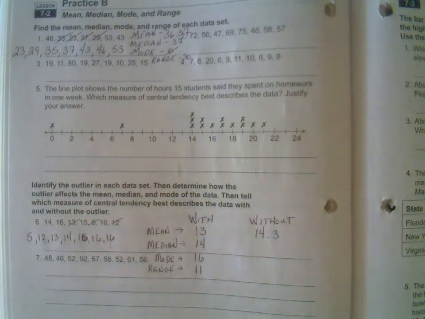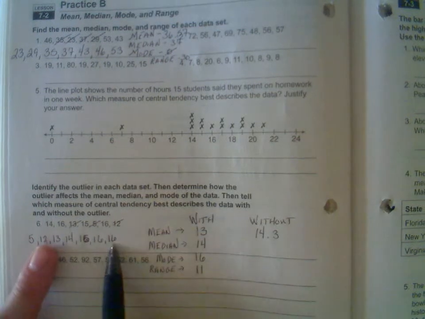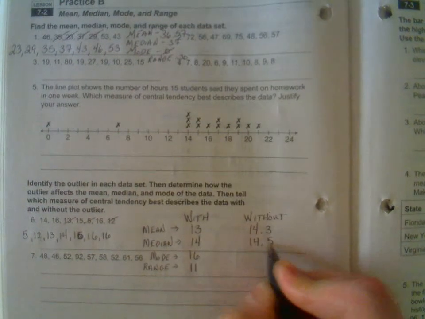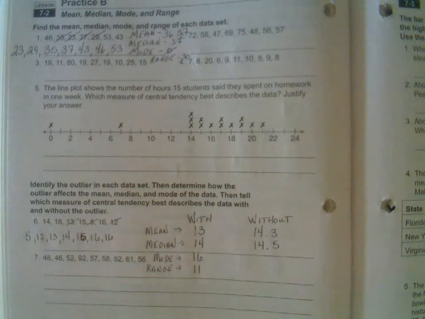It went up. Alright, the median is the middle number when they're in order, so I'm counting in from 12 and 16, and here now I have two middle numbers, 14 and 15. So again, when you have two middle numbers, average them. Add them up and divide by 2. When I do 29 divided by 2, that's 14.5. So the median went up, but that's again because I got rid of a number on the low end.